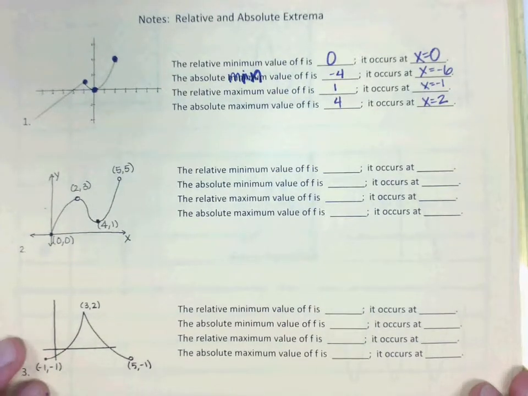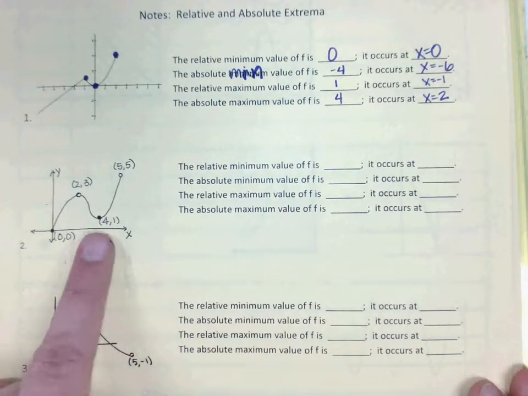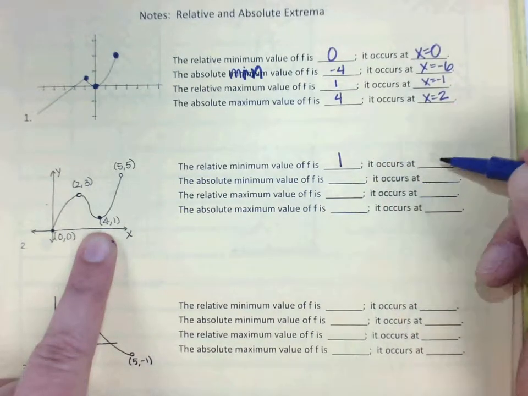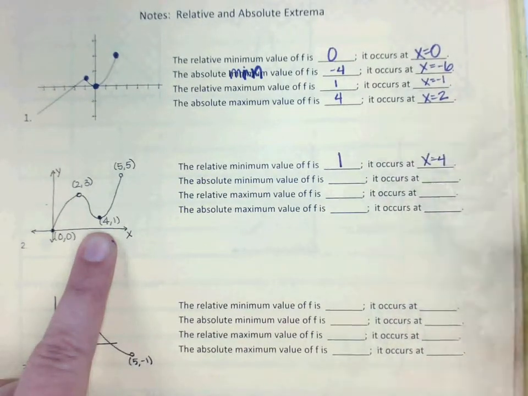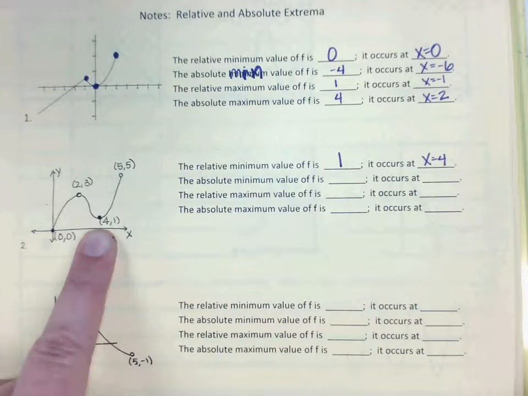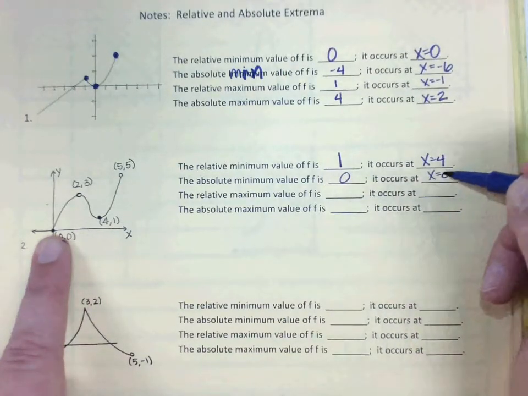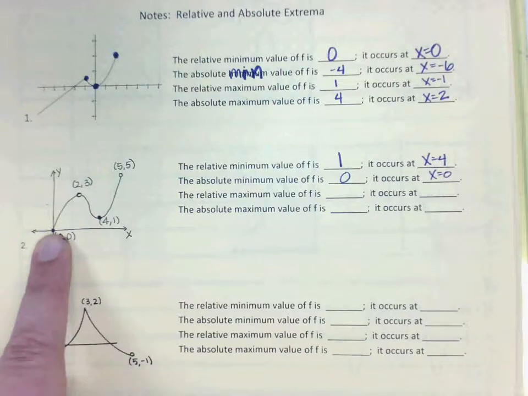Relative minimum, what is it? It is 1. It occurs at 4. Okay, but my absolute minimum is 0. It occurs at x equals 0. Okay, my relative maximum is what? 3, and then x equals 2. Open circle. Doesn't count. None.